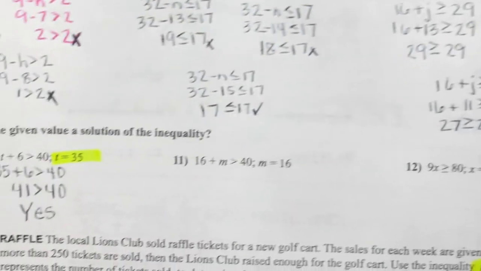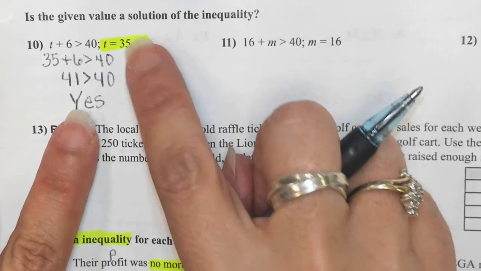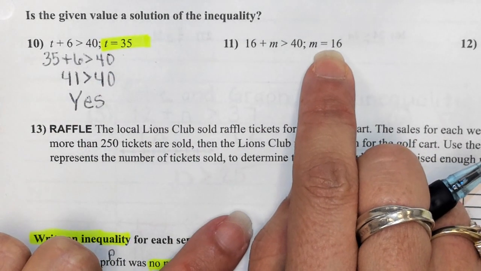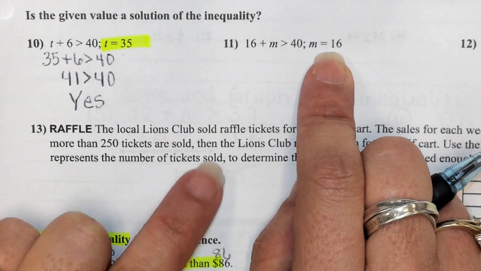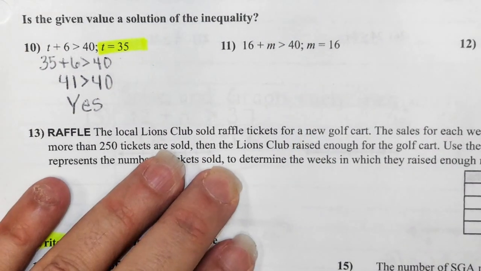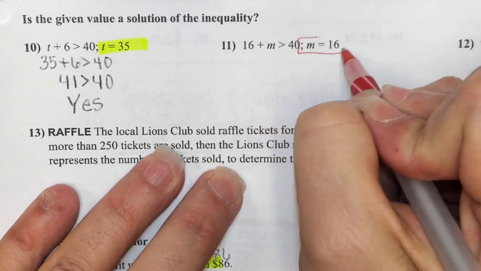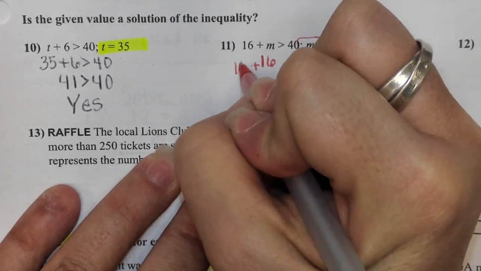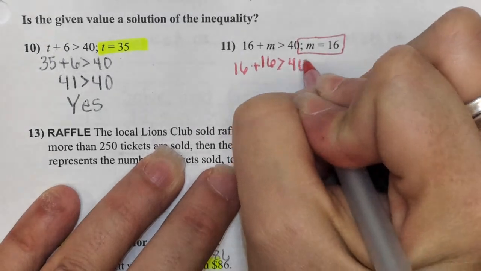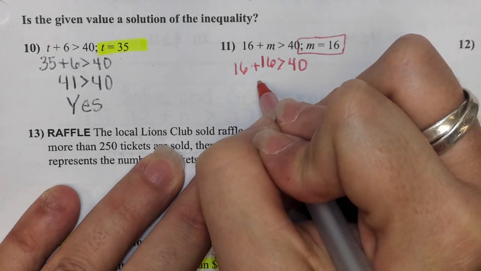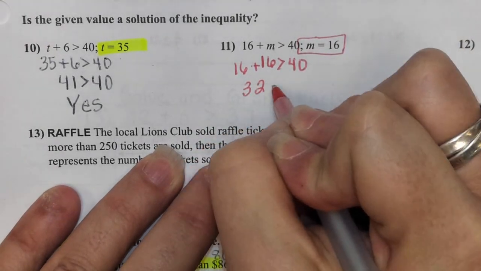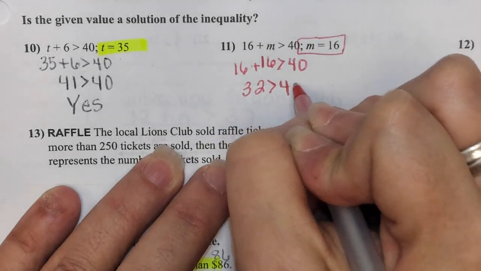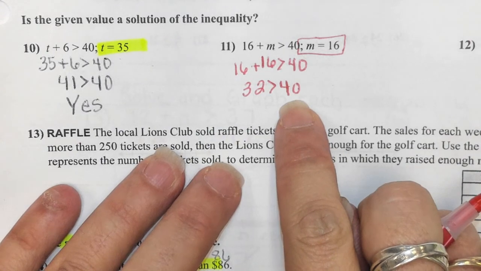Okay. Now I'm going to solve number 11. It says, is the given value, there's your given value, m is 16, a solution to the inequality? So, if I take, right there, 16, and I put it where m is, okay, I get 16 plus 16 is 32. Is 32 greater than 40?